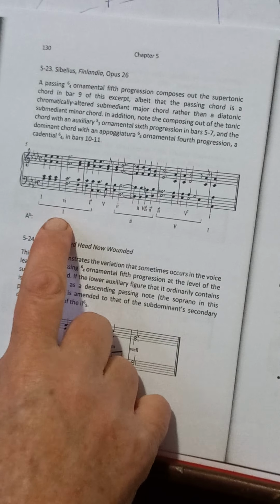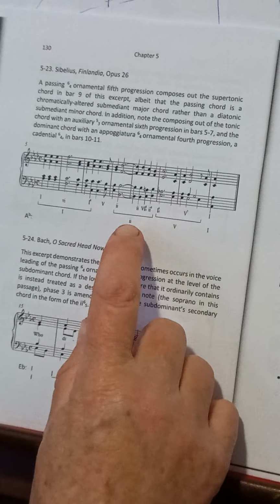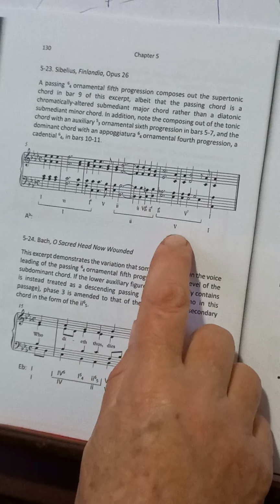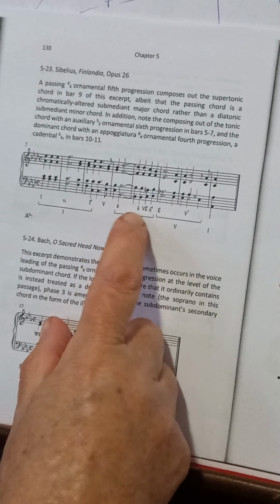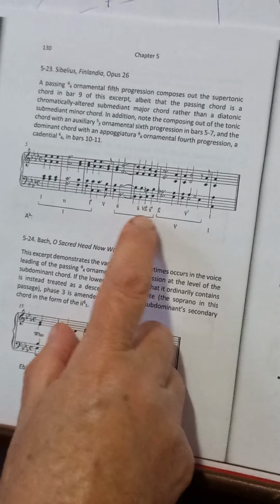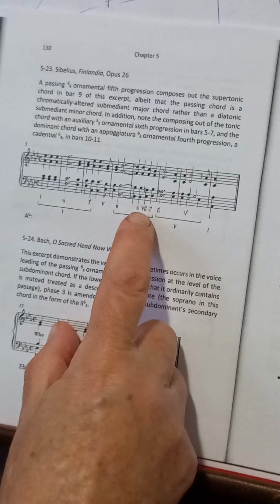He's going from chord 1, he goes to 5, then he goes to chord 2, and then he goes 5/1. Structurally, that's what he's doing. But then he composes out chord 2 with a supertonic, which goes to a passing submedian chord and then a supertonic 6.